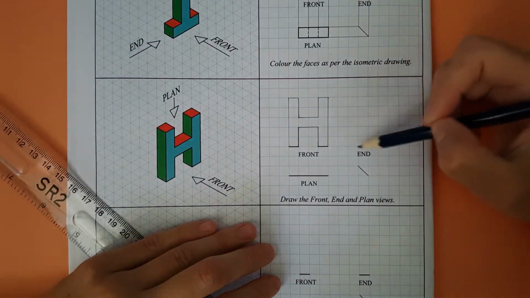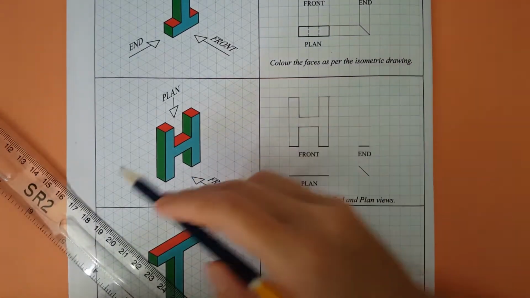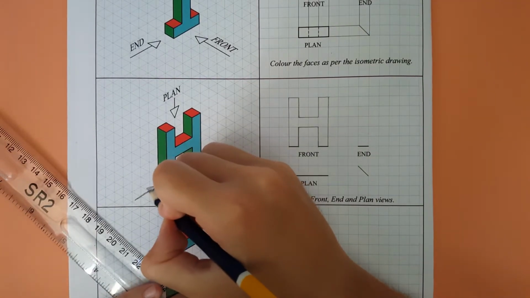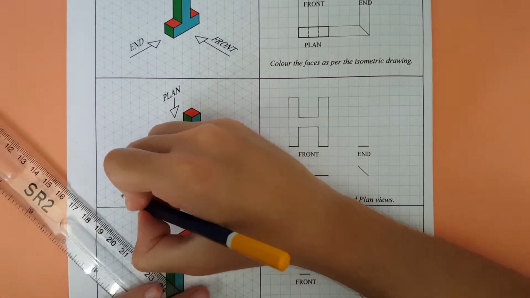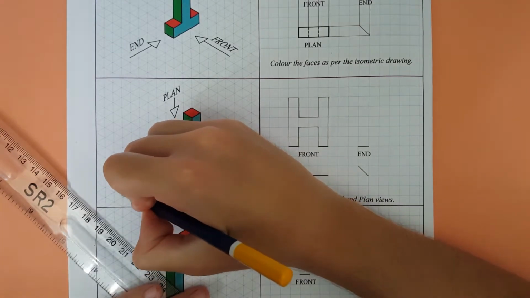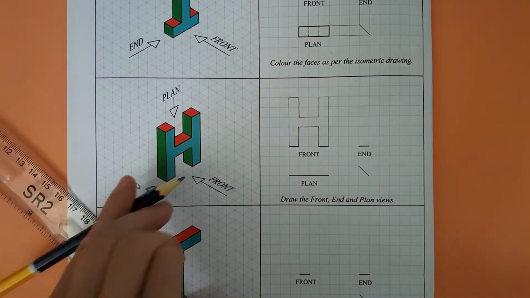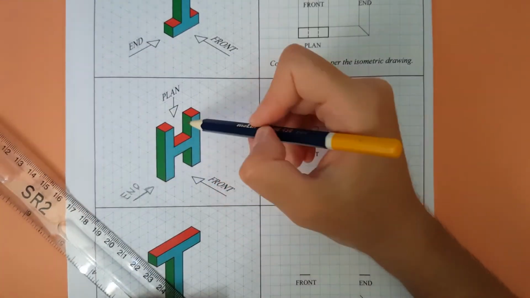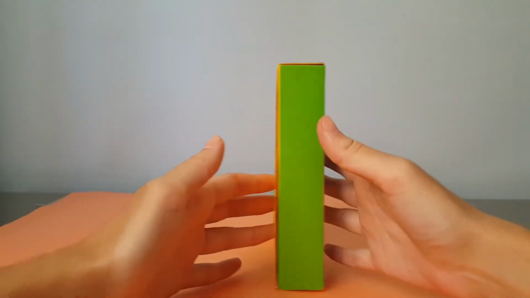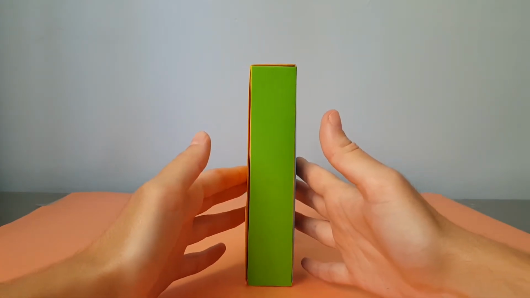Now let's continue with our end elevation. And the end is anything that you see from this direction. And the areas visible from the end elevation are shaded in green. Now, to help you visualize a little bit more, this is how the end elevation is going to look.